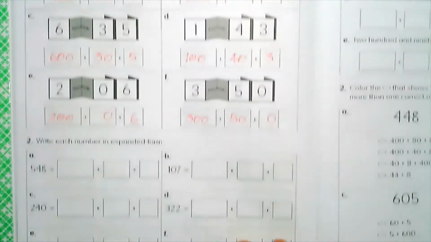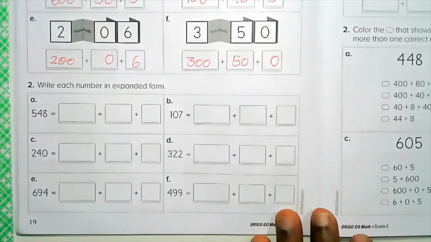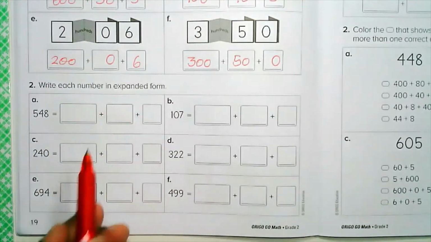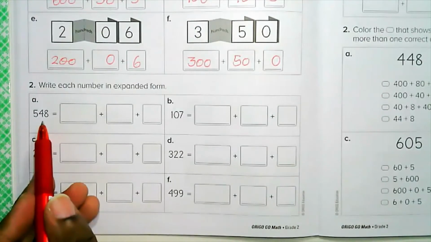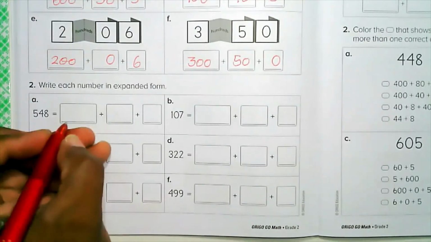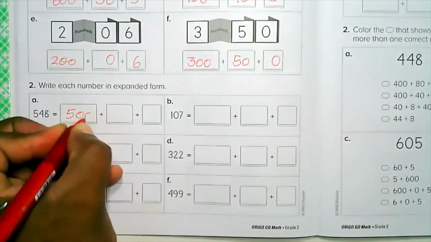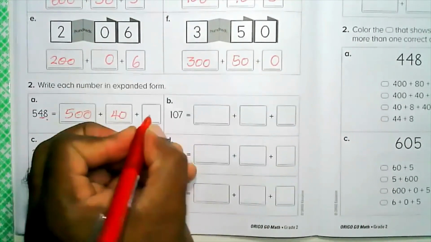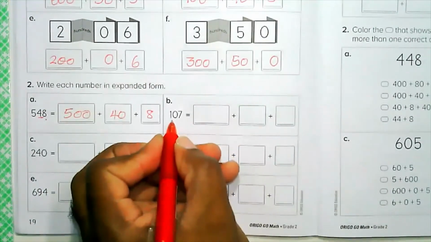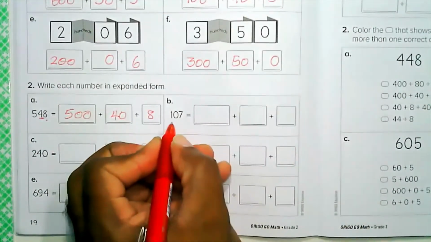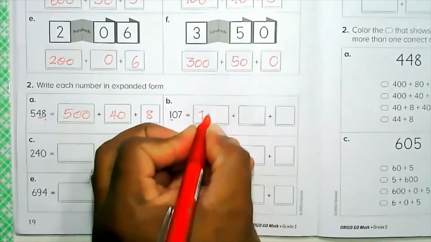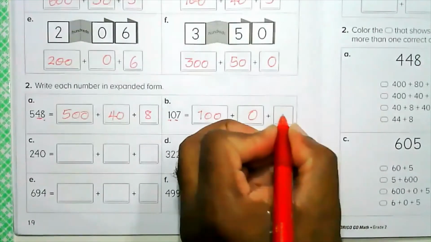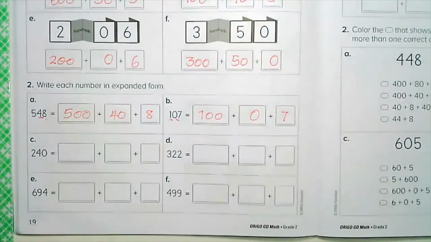Now let's go on to number 2. Write each number in expanded form. So we have part A, 548. In expanded form will be 500 plus 40 plus 8. Part B, 107. 100, 0 tens, and 7 ones.